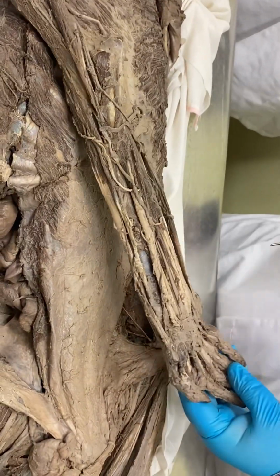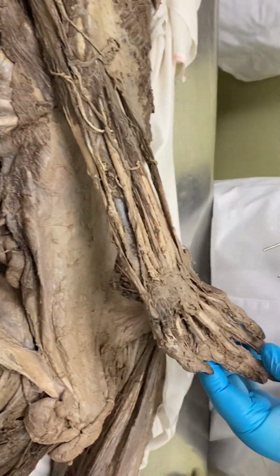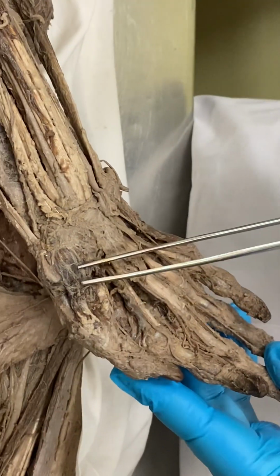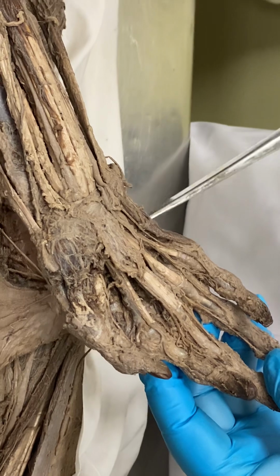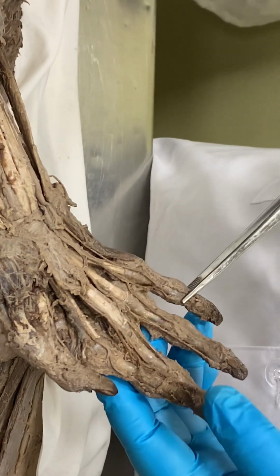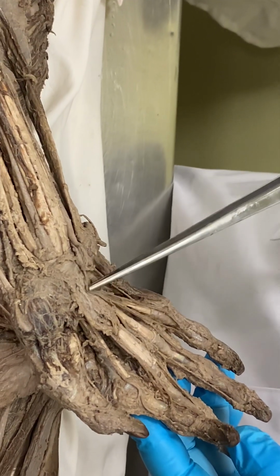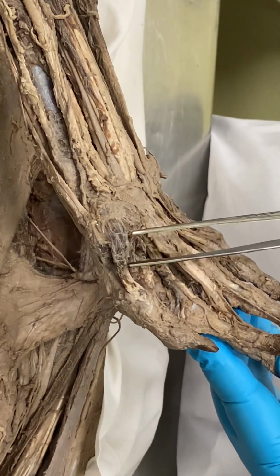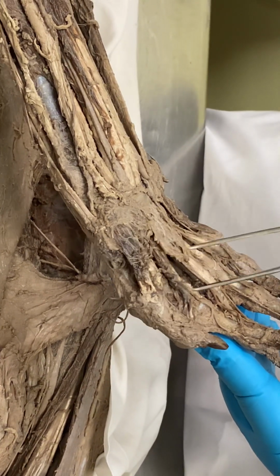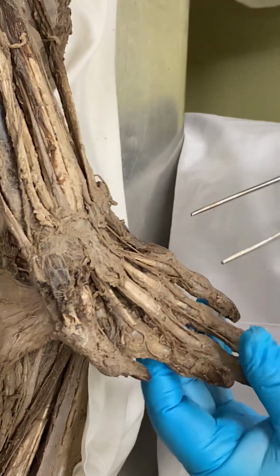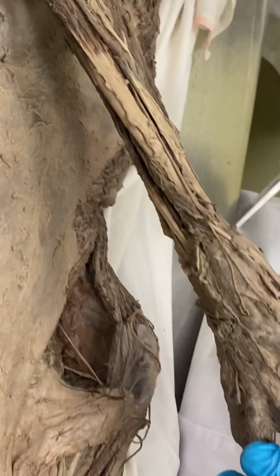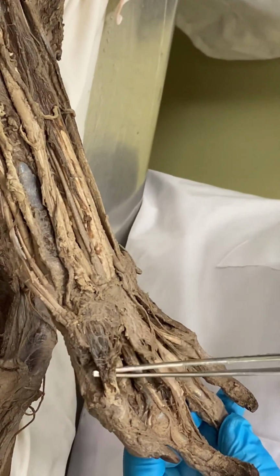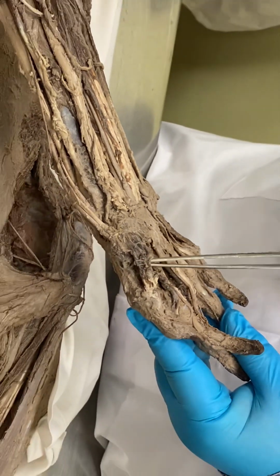Muscles of the hand. Muscles of the hand consist of muscles of thenar, opposite to thumb, muscles of hypothenar, opposite to little finger, and middle group of muscles. In thenar, the most superficial muscle of thenar is musculus abductor pollicis brevis. Here was musculus abductor pollicis longus in forearm, and in thenar, that is musculus abductor pollicis brevis.